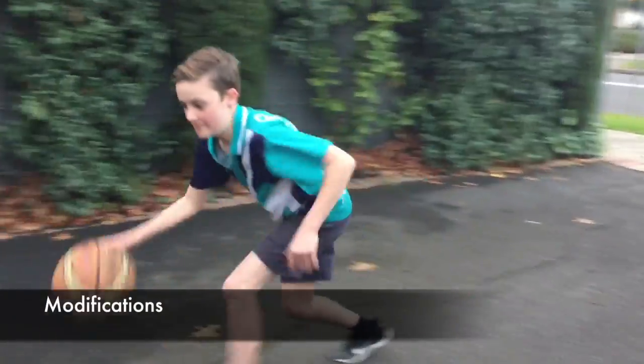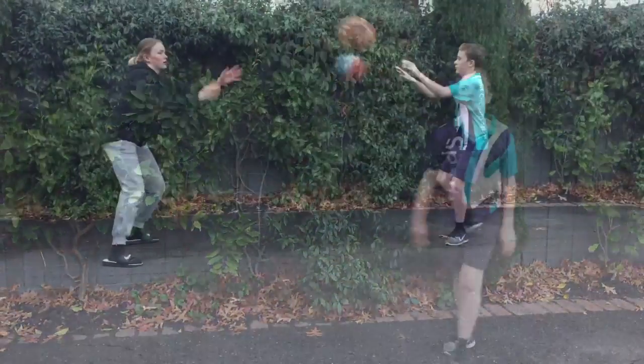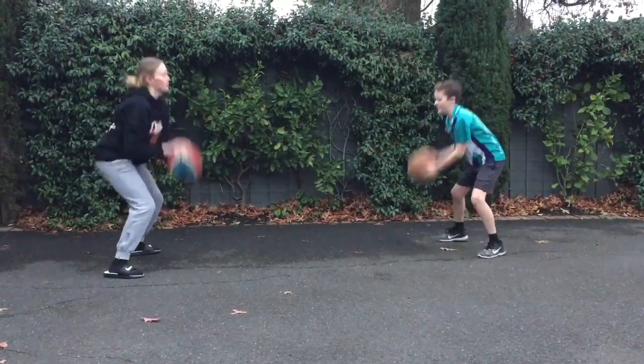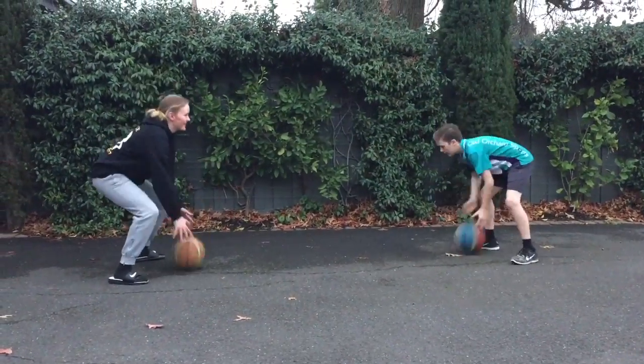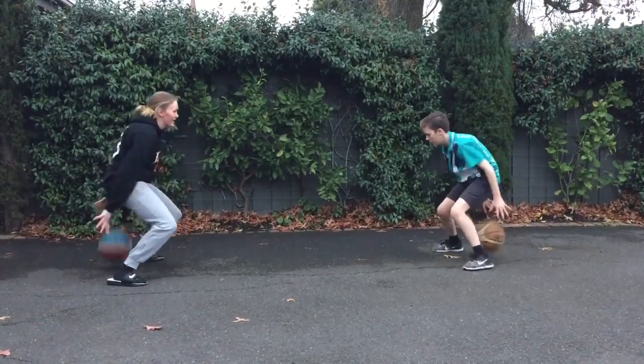Modifications. Modifications may need to be put in place as children learn at different rates. In the initial stages of learning, it might be a good idea to use a larger ball that won't require as much force as a basketball. Once the skill has been mastered, there are many ways we can complicate it, such as bouncing the ball with both hands, running while bouncing the ball, which is called dribbling, bouncing it through your legs, behind your back, or incorporate it in sport-specific games.